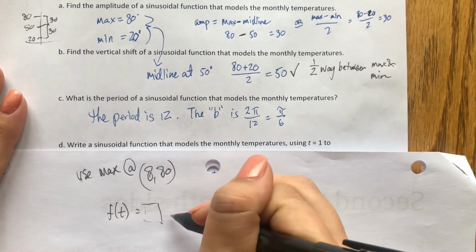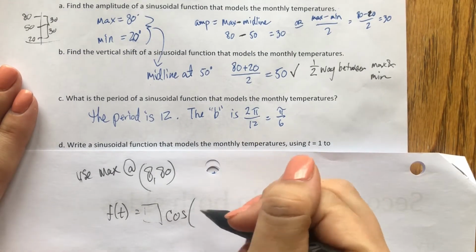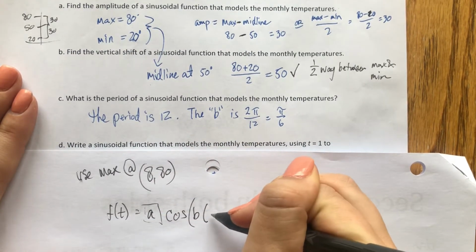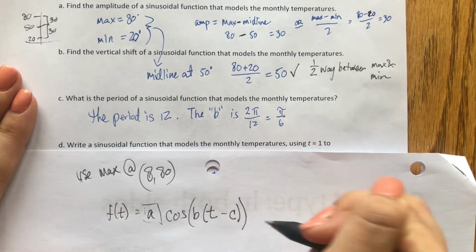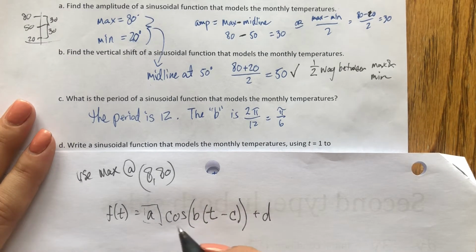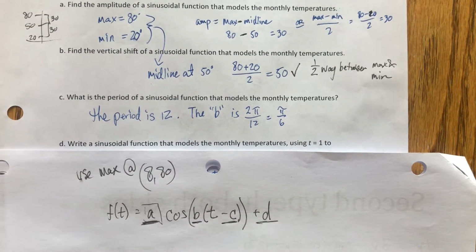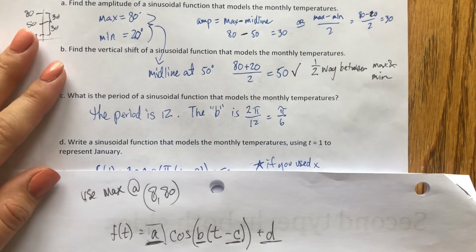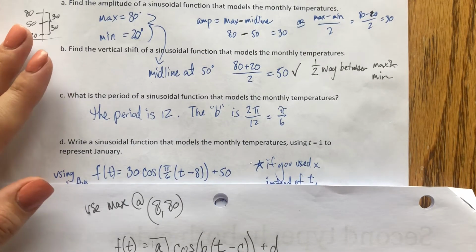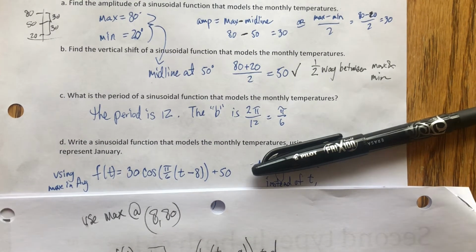Equals something cosine. Why cosine? Because I'm using my maximum. So a cosine of b times t minus c, plus d. The t is going to be here and the cosine is going to be here. I want you to figure out what goes in for the a, the b, the c, and the d, and find your final model, please. Go ahead. Okay, there you go. So I used the max in August.